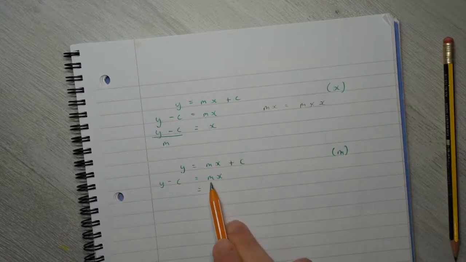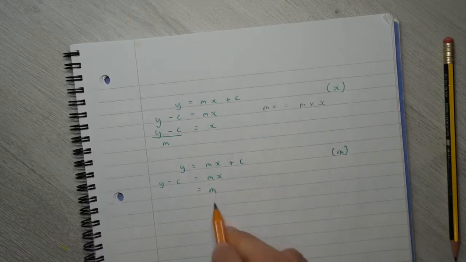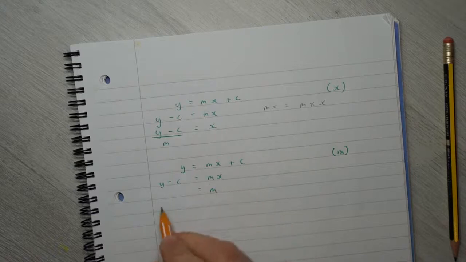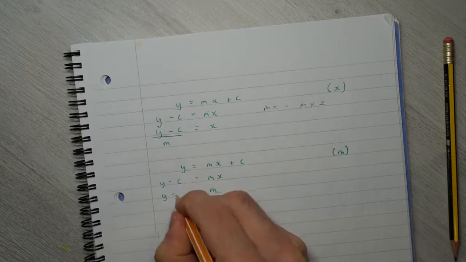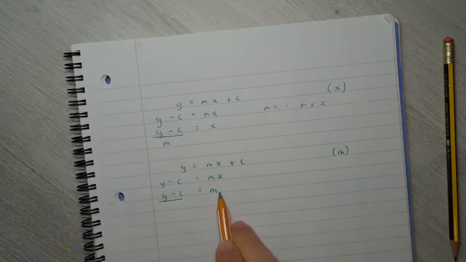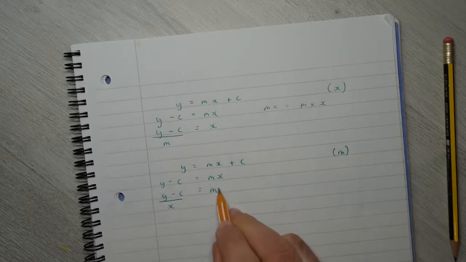Now, here we have m times x, but this time we need m as the subject of the formula, so we need to get rid of the x. So in this case, instead of y minus c on m, I'm going to write y minus c on x, because I need m on its own, m as subject of the formula.